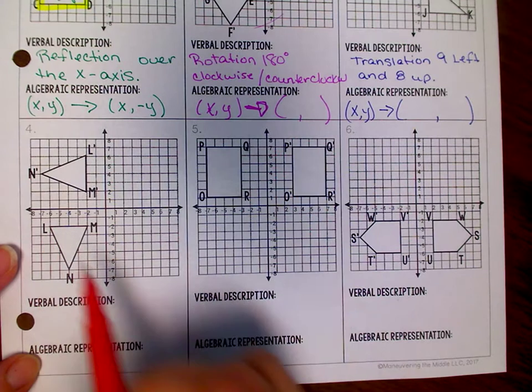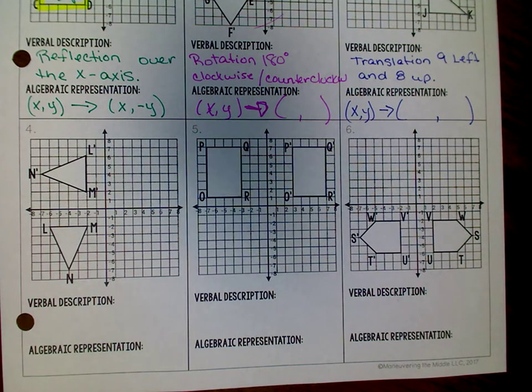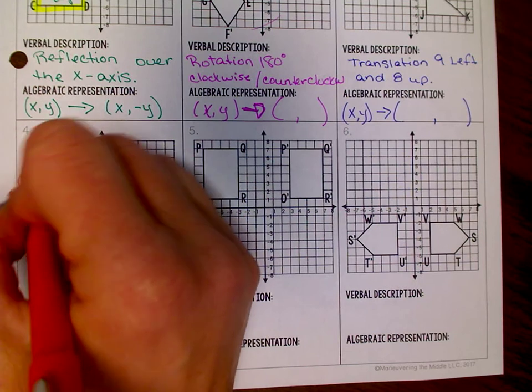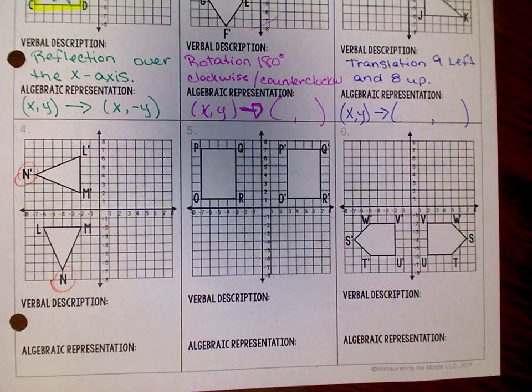If you look at the vertices, again, highlight your original. Now look at the vertices. N is here, N is there. The vertices changed positions. When your vertices change positions, it means there's going to be a rotation.